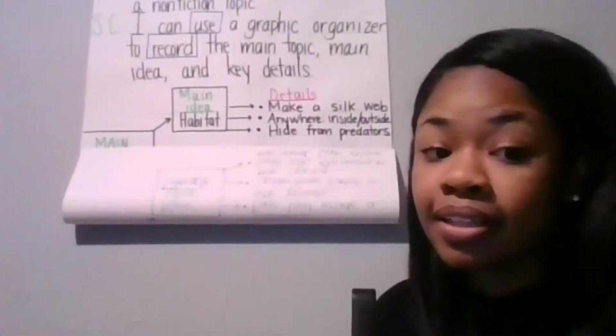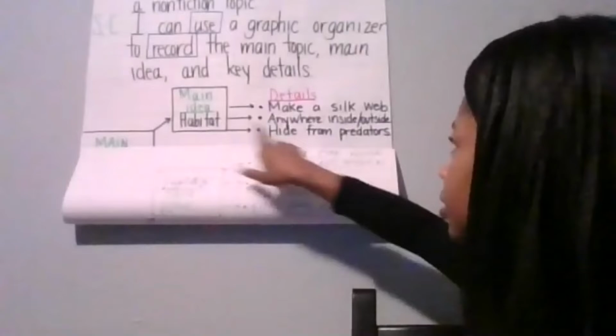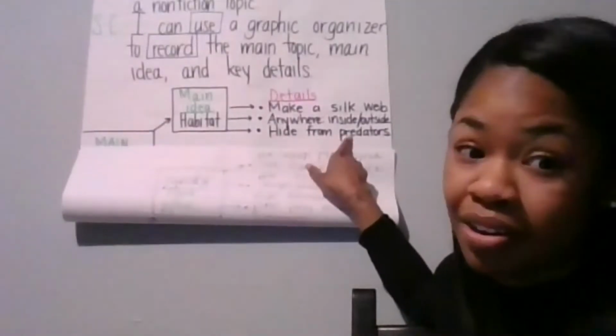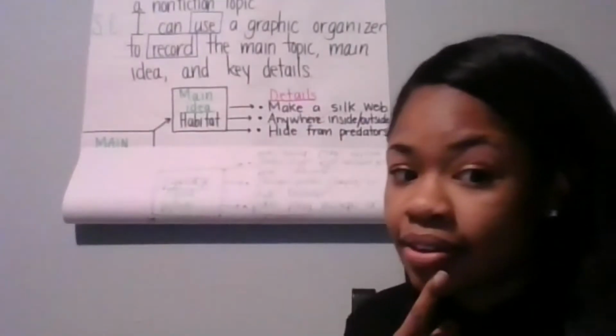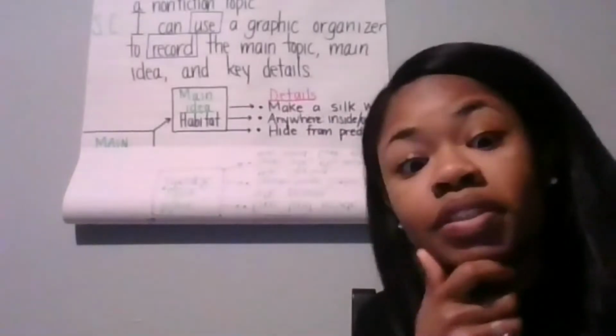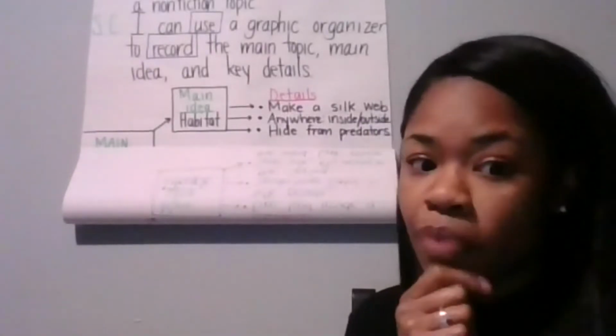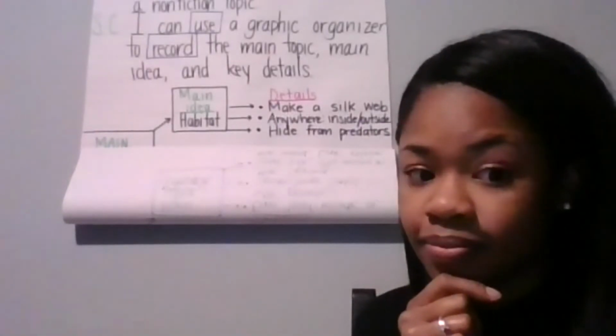What was our third key detail that I found out? They hide from the predators. Now, remember, what was the predator that the spider was trying to hide from?